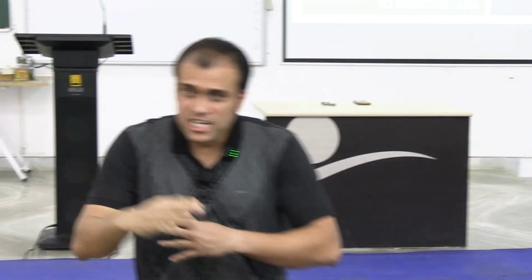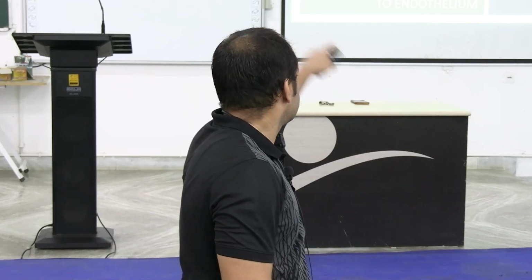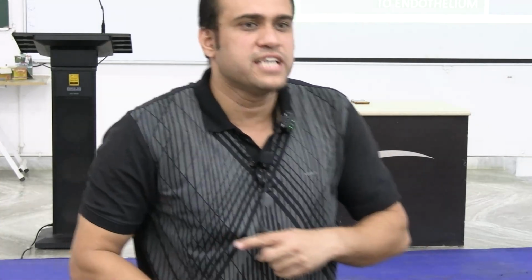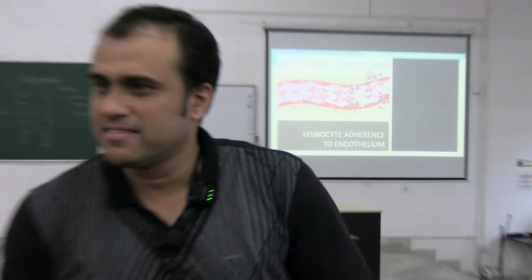Now the blood flow slows down. This helps the leukocytes adhere more firmly to the endothelium. So CAM, complementary adhesion molecules, selectins are needed. But that is not enough. They are attaching to the endothelium and getting detached from the endothelium again and again. So this thing is called rolling. This rolling is mediated by selectins, by a family of proteins called selectins.